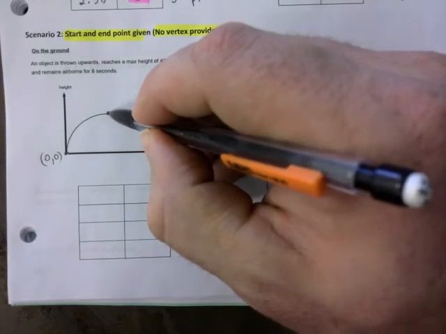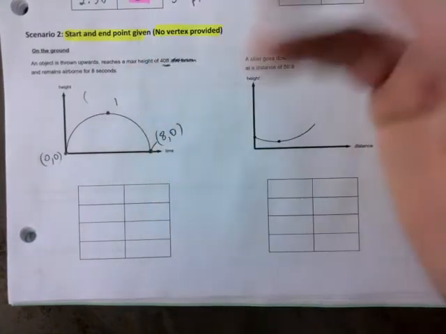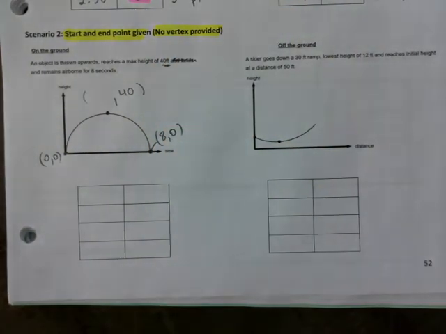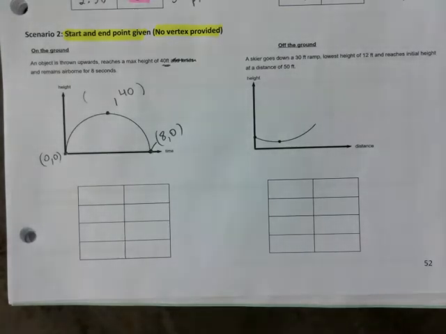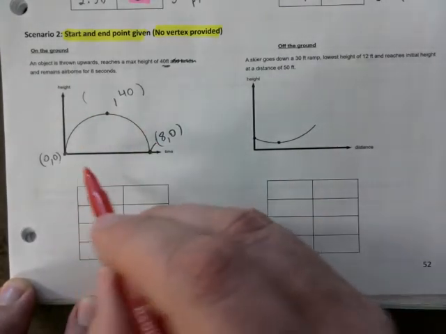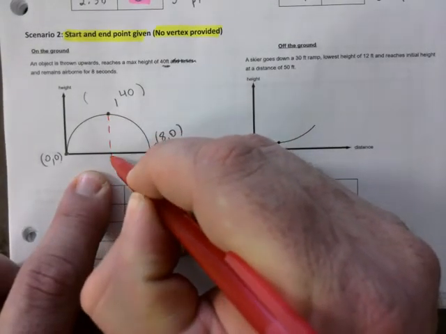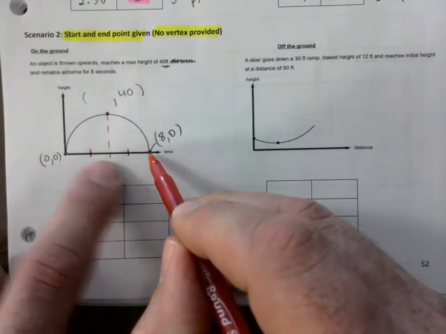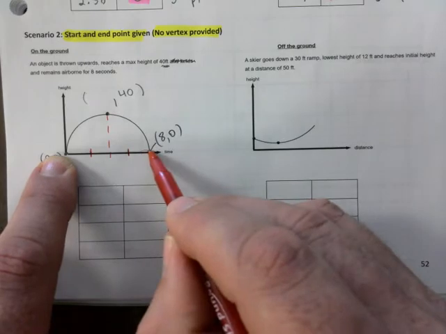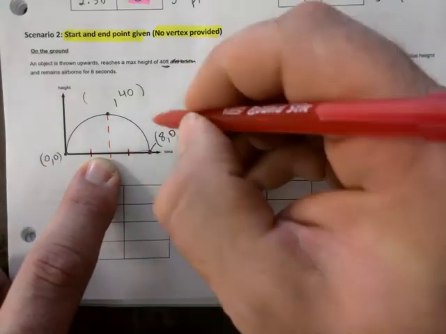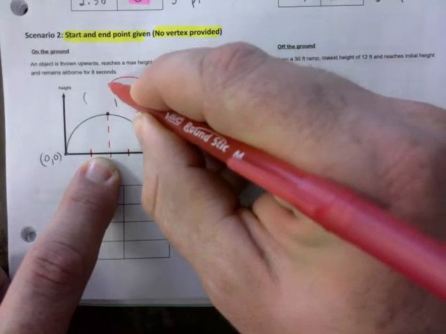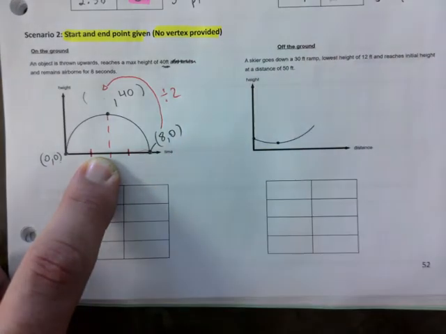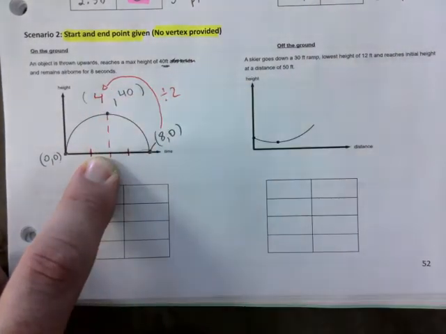We need partial information for the vertex, and we actually do. It tells us that we reach a maximum height of 40 here, right? I'm going to use a red pen to write in the x value here. So again, you use symmetry, right? This distance is the same thing as this distance. So you would just have to take the whole distance and split it in half to get the middle. So you do the opposite. From vertex to the third point, you would multiply by 2. In this case, you would just divide by 2. So you get the 4 there.